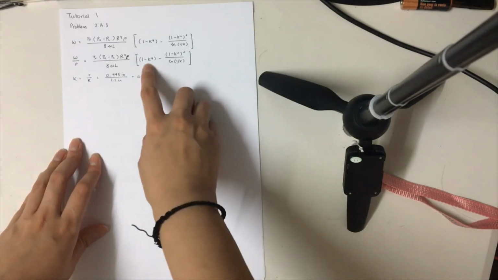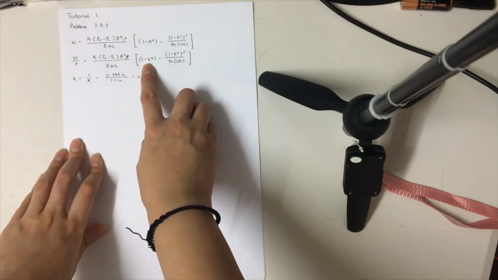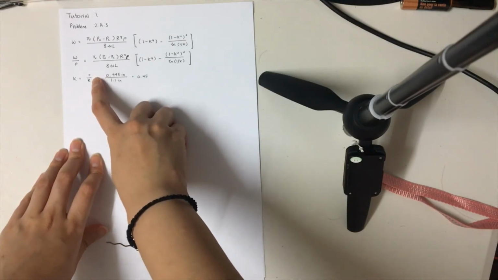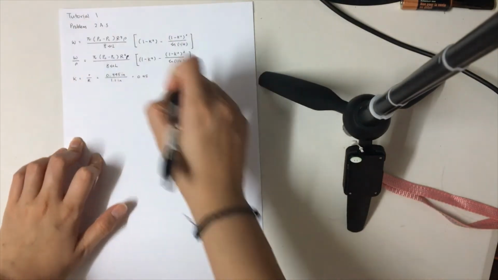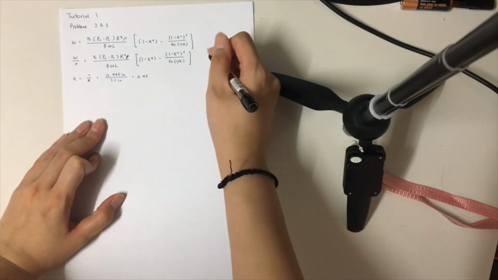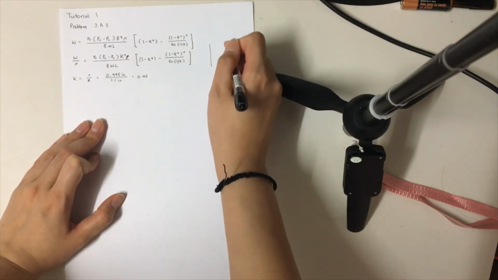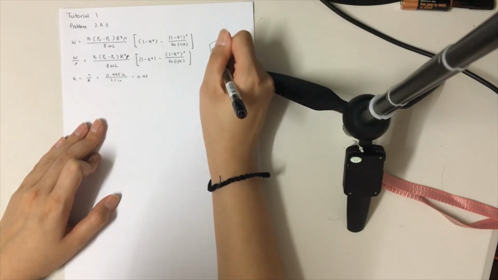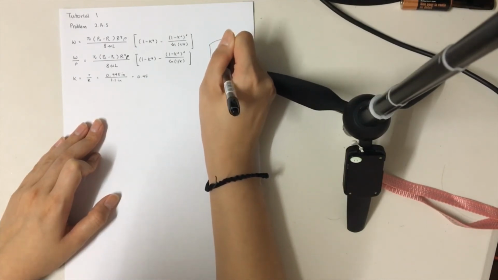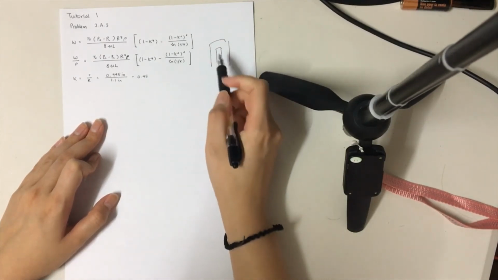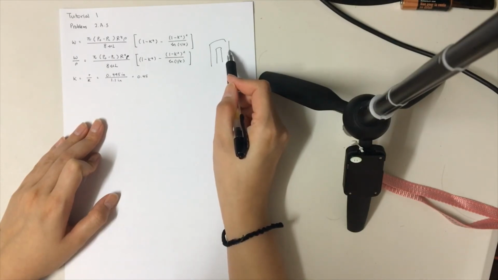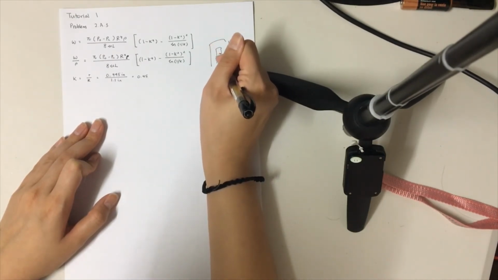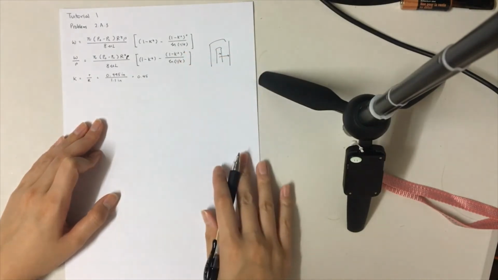So K is actually the ratio of the inner radius over the outer radius. An annulus looks like this. It has an inner radius, this is your inner radius, and this is your outer radius.